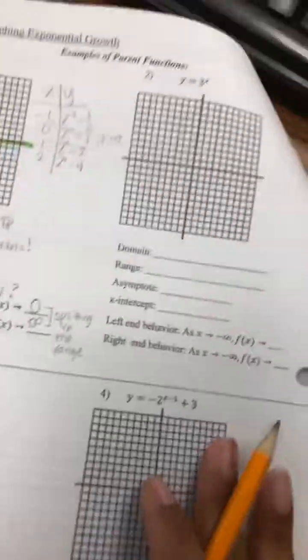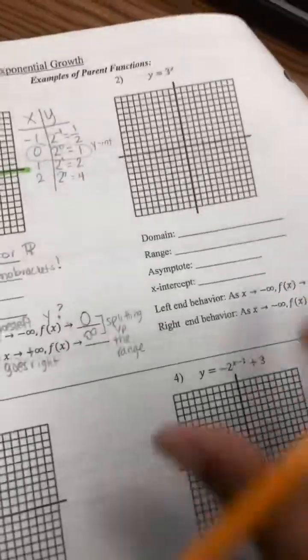All right, so let's look at this next one. I'm not trying to have this be a super long video. This is the parent function of 3 to the x.